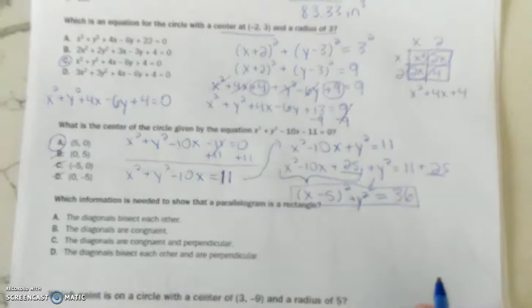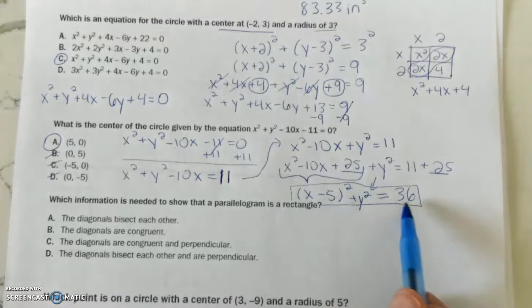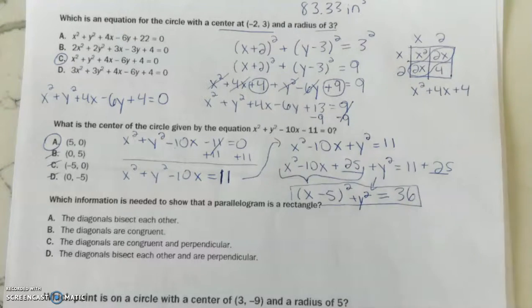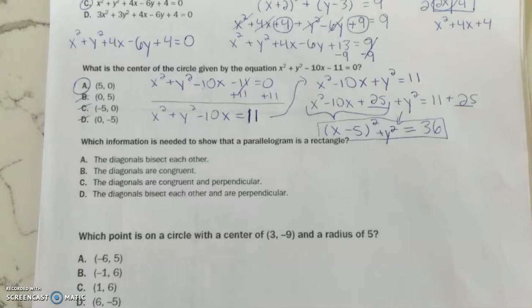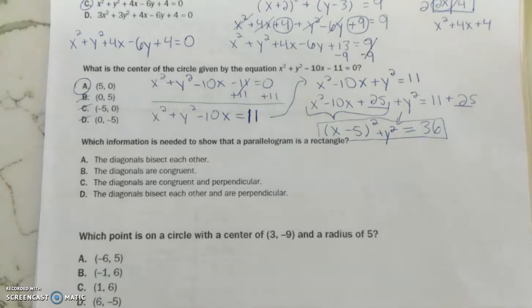If they happen to ask us what the radius is, we know it's the square root of 36, which would be 6. All right, go ahead and pause the video. Think about the next problem. Circle your best answer choice, and we'll come back and discuss. Okay, what information is needed to show that a parallelogram is a rectangle?